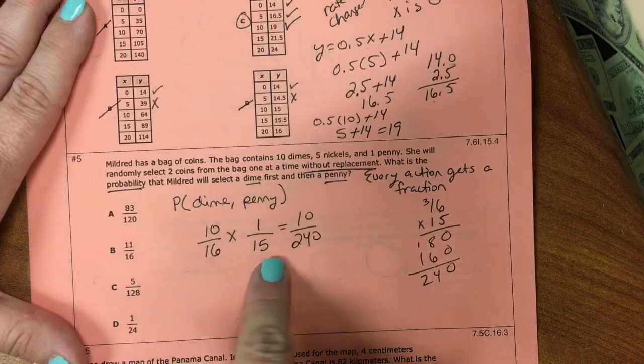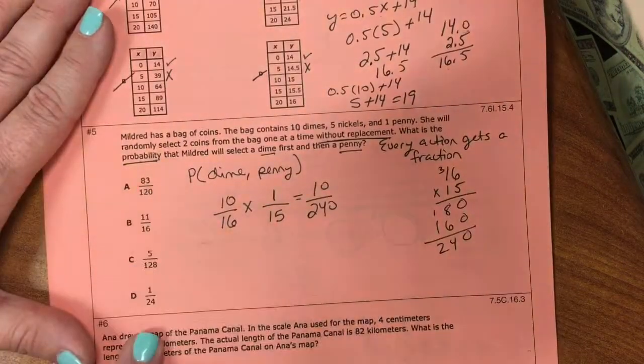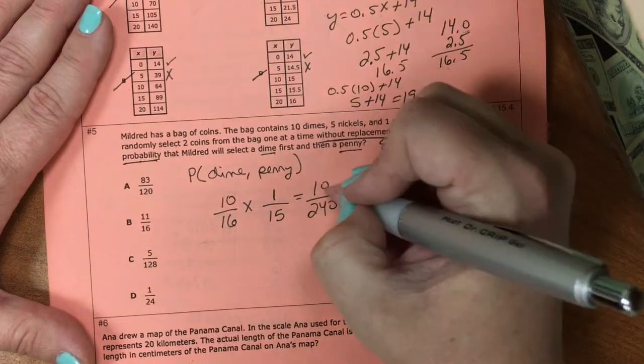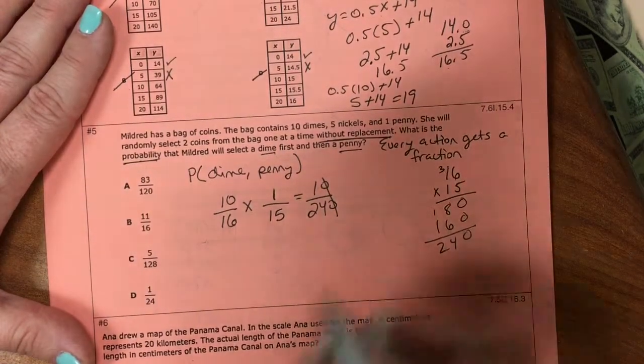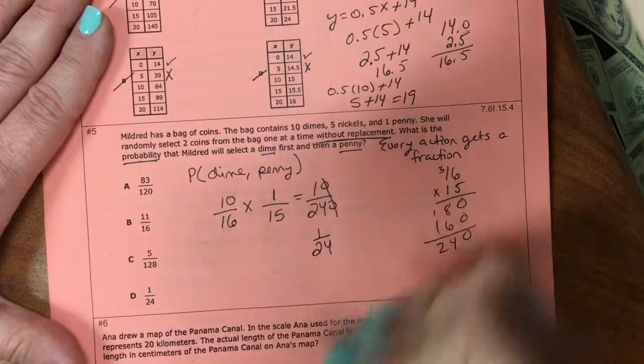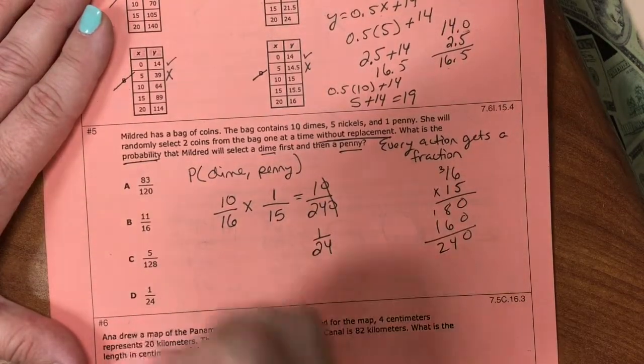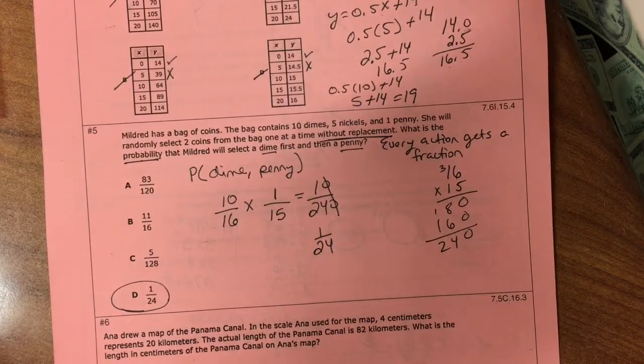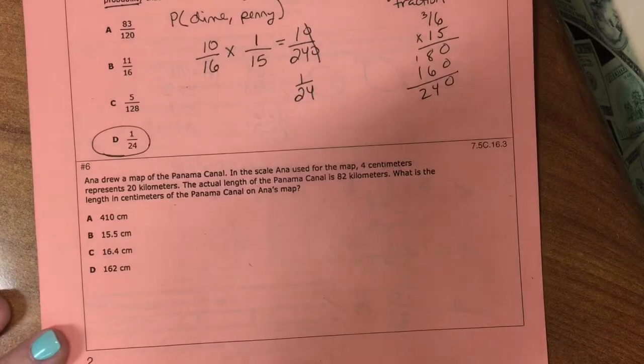So when I multiply, I get 10 out of 240, which is not an answer choice, but I have zeros on the top and the bottom of my fraction, so I can just quickly divide by 10, and that leaves me with 1/24, which is answer choice D. So the probability of drawing a dime, not putting it back, and then drawing a penny is 1 out of 24.